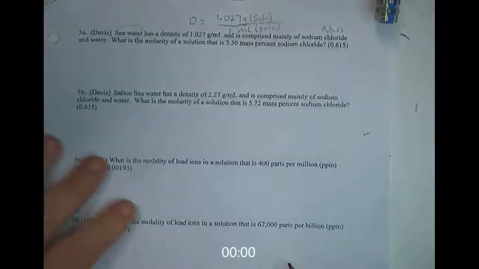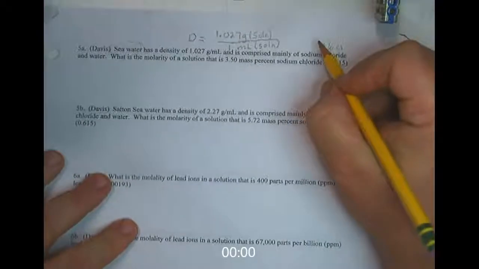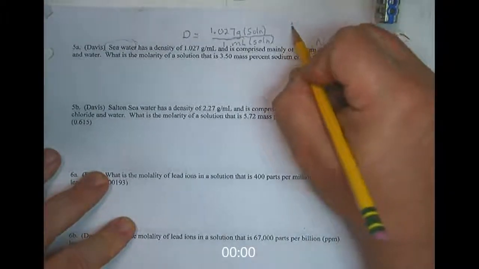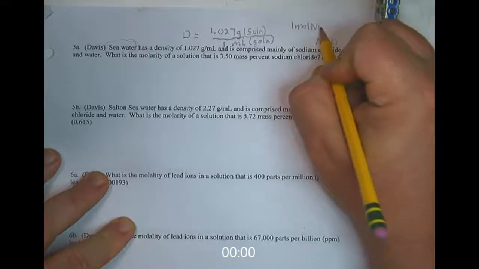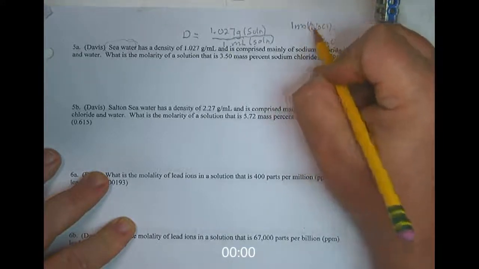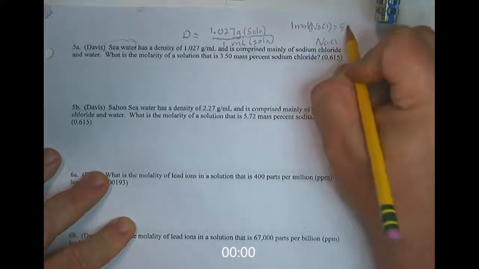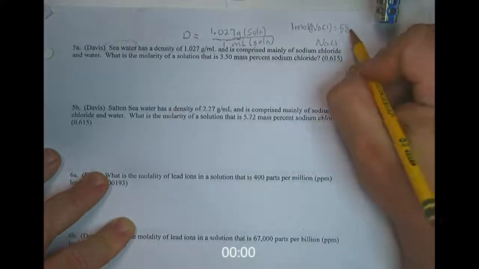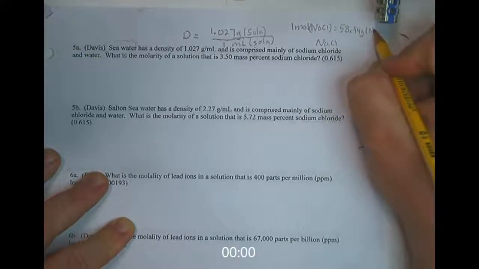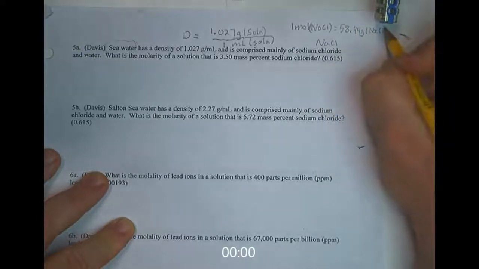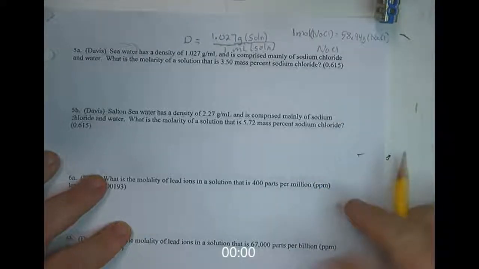Okay, so before I know whether I need to even do this or not, I'm going to go ahead and up here on the top do my molar conversion for sodium chloride. So 1 mole NaCl is equal to 58.44 grams of NaCl. Okay, right there. All right.